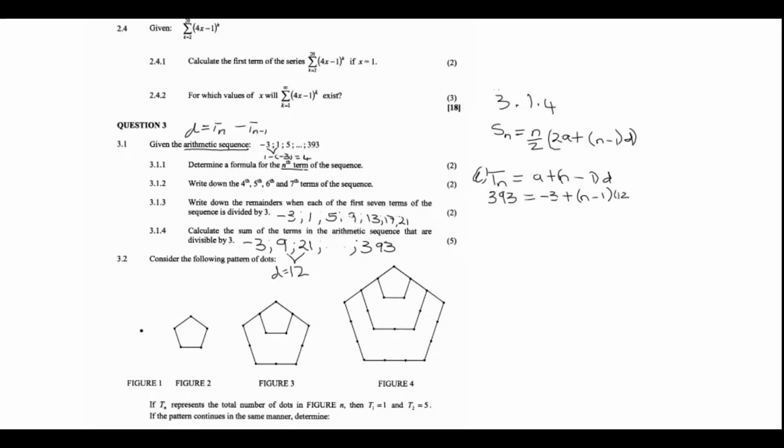So when we simplify, we have 393 equal to negative 3 plus 12n, negative 12, when we multiply the negative 1 and the 12.